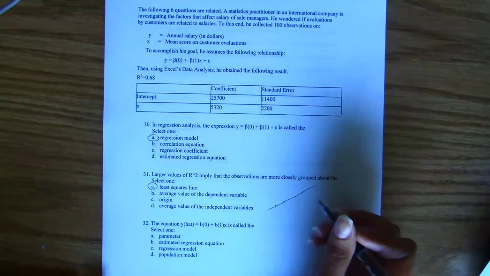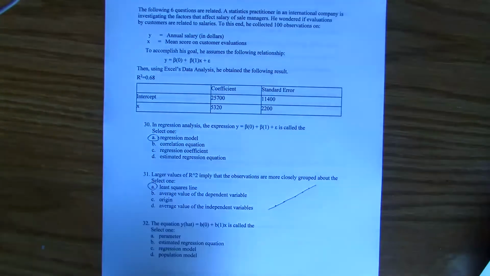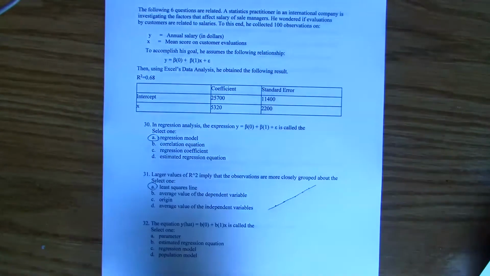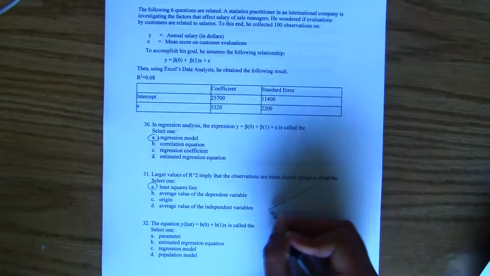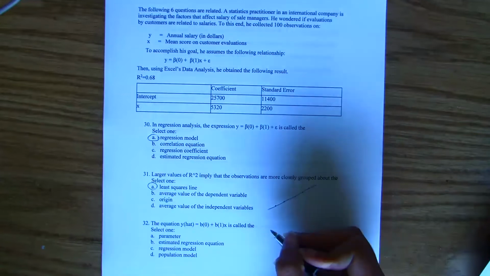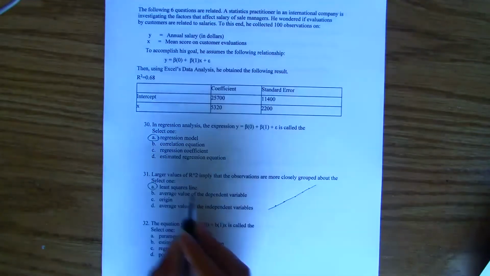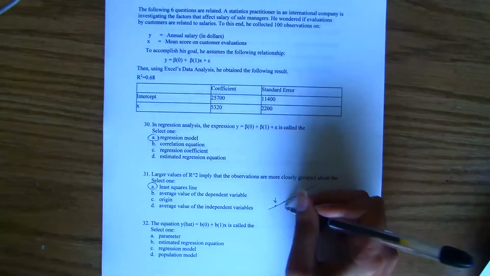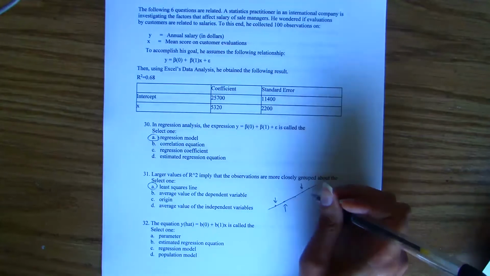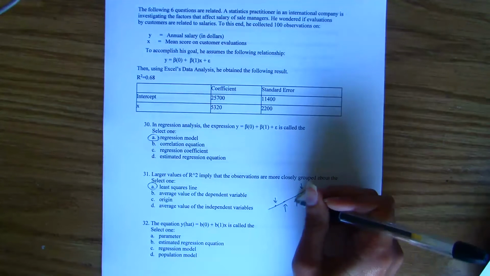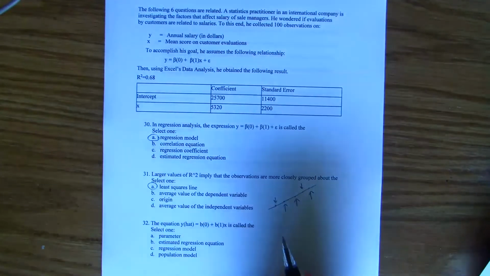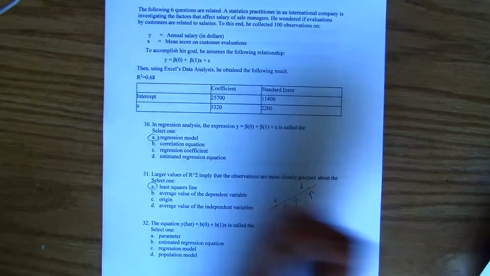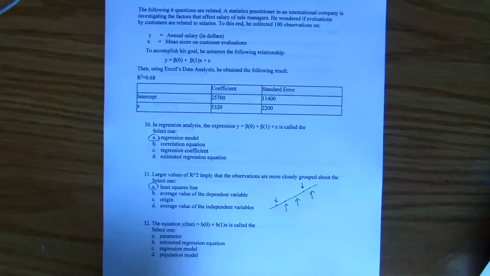Just draw this. So this would be like an r squared value of 1. You see that this line, this least squares line, goes through all of the points. So it's saying that whenever you have a larger value of r squared, that means that the observations, meaning these points right here, means that these points right here are more closely grouped about the least square line. So this line right here. Okay, so that'd be A.